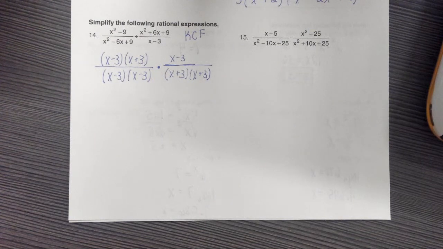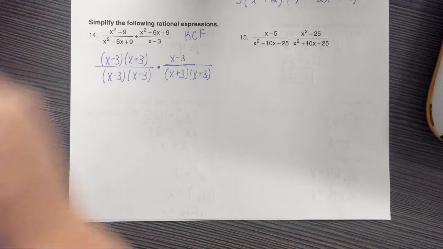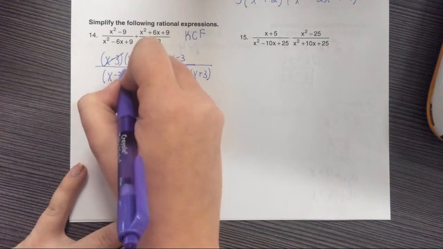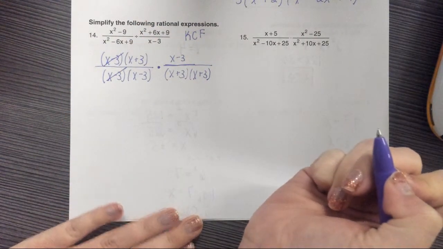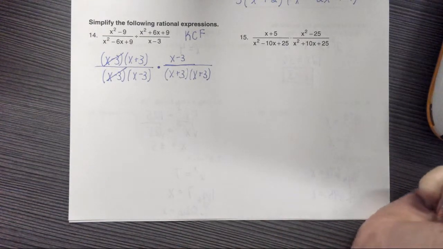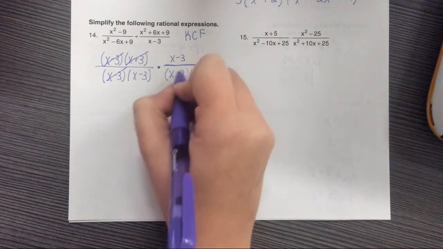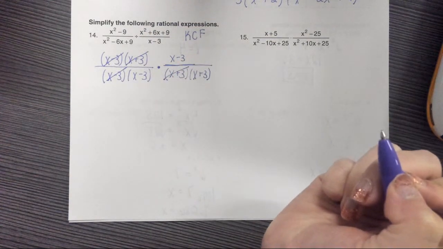And then at this point, we can start canceling. You can cancel anything that appears in the numerator and in the denominator. It doesn't matter which fraction it's in. So I can cancel this x plus 3 and this x plus 3. I'm sorry, minus 3. Sorry, I just canceled the minus 3's. Then I can cancel this x plus 3 and this x plus 3.